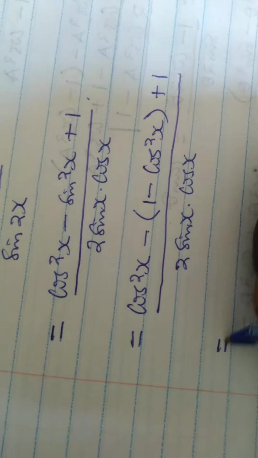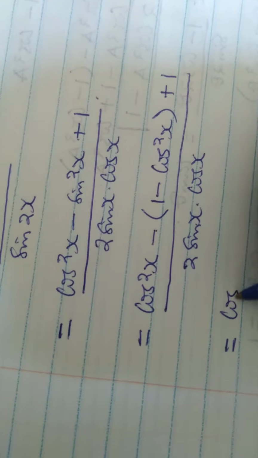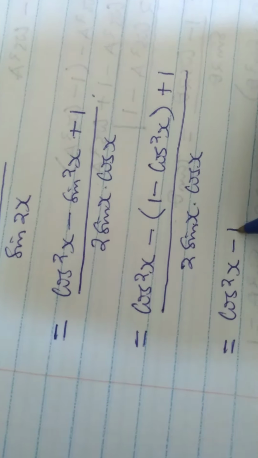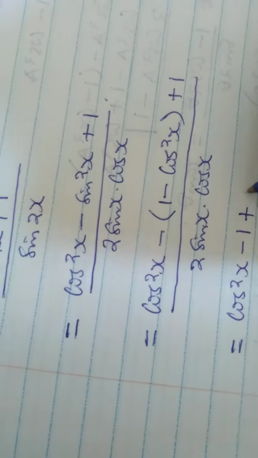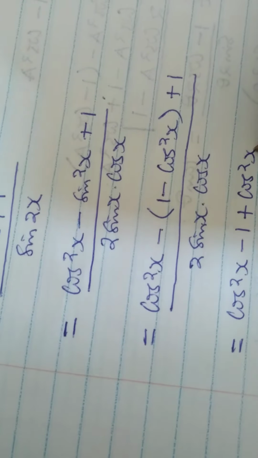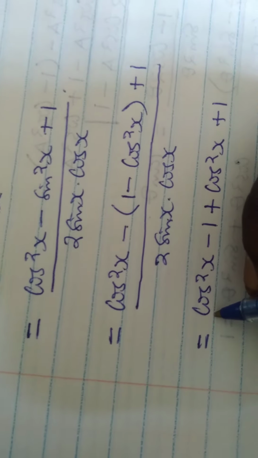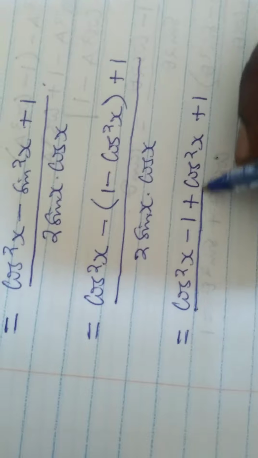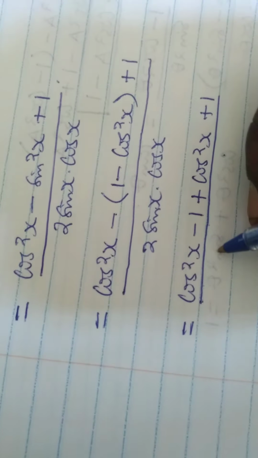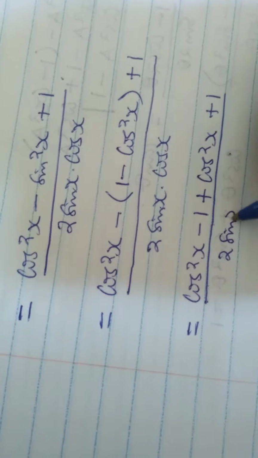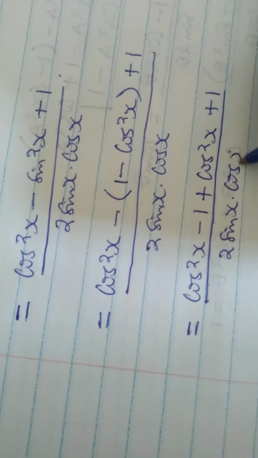So this will give us cos squared x minus 1 plus cos squared x then plus 1 all over 2 sine x cos x.